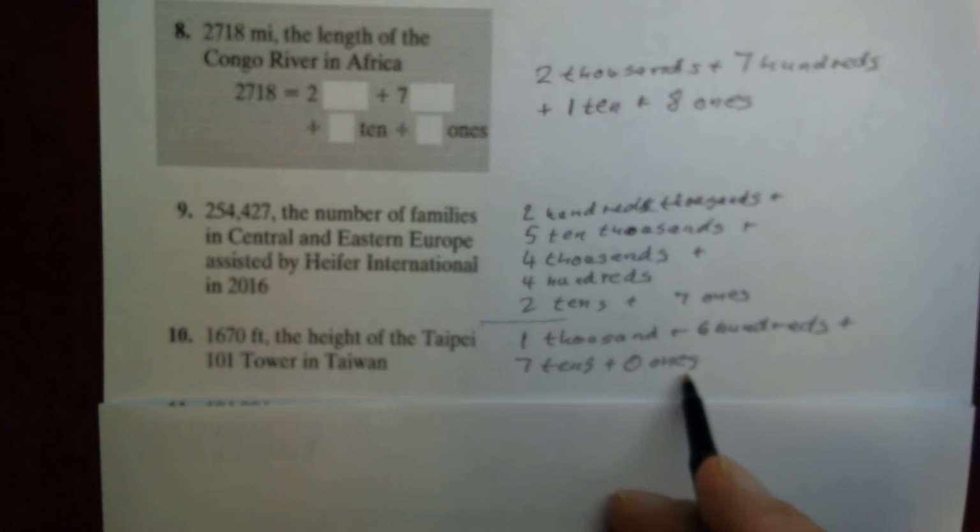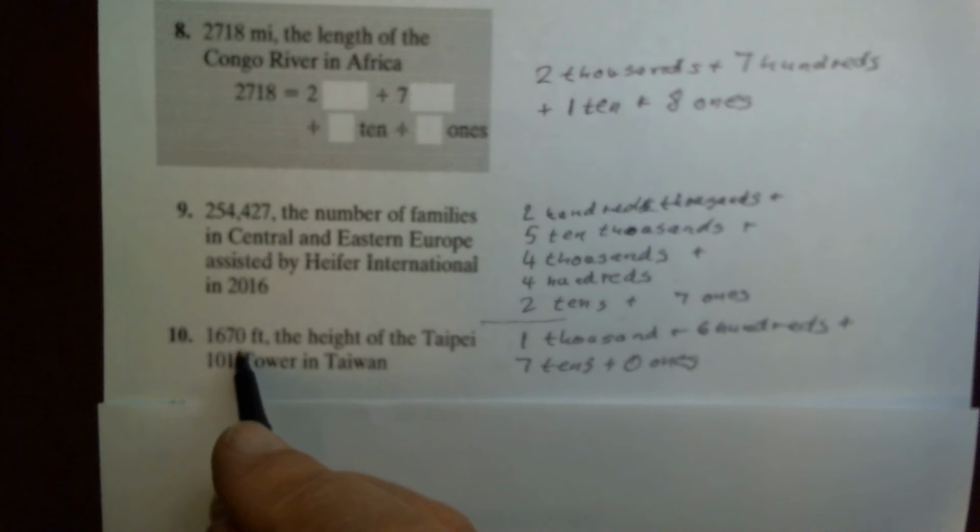This part is not necessary, but just for completeness sake we can write it out with the last digit here.